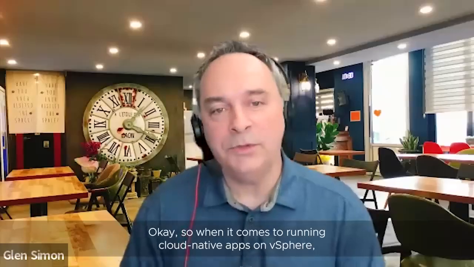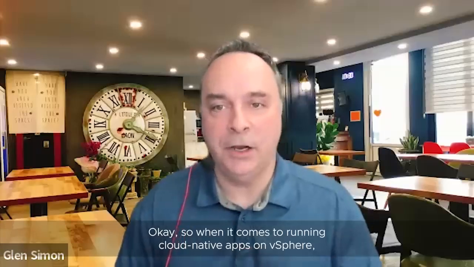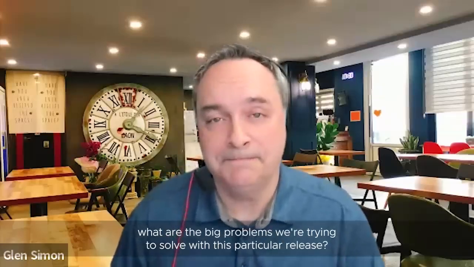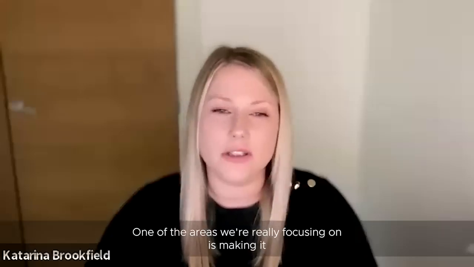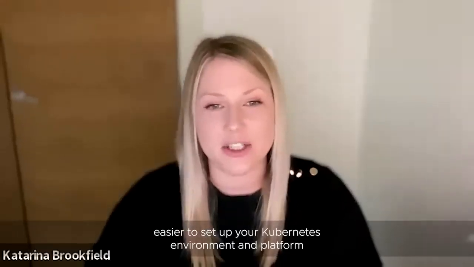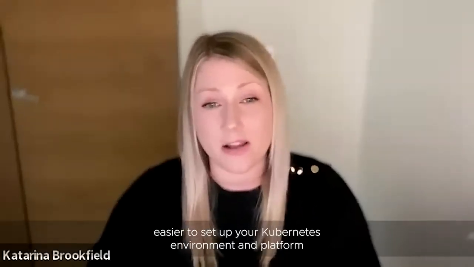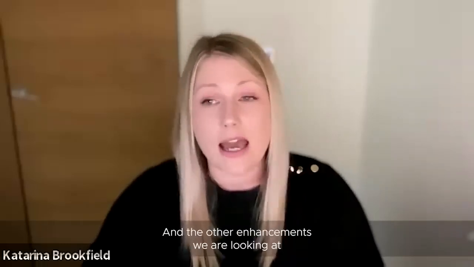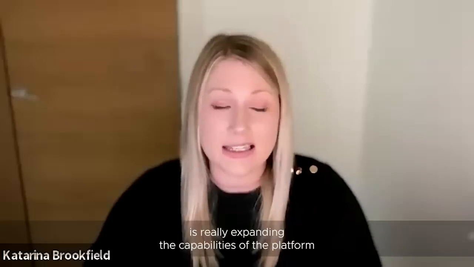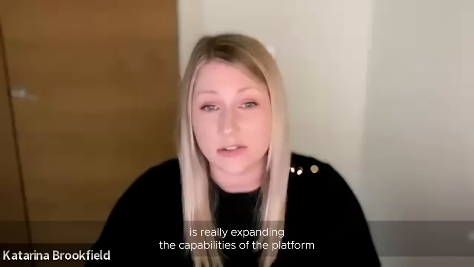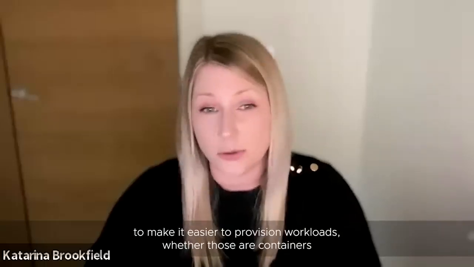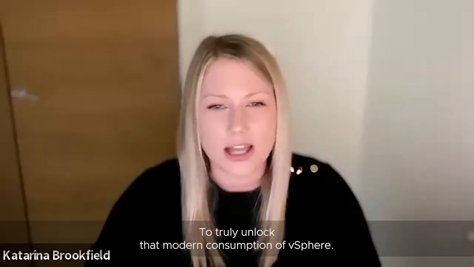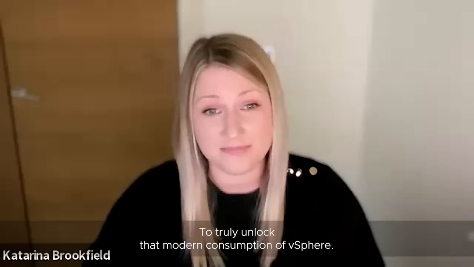Okay, so when it comes to running cloud native apps on vSphere, what are the big problems we're trying to solve with this particular release? So one of the areas we're really focusing on is making it easier to set up your Kubernetes environment and platform to allow our customers to get to that Kubernetes delta quicker. And the other enhancements we are looking at is really expanding the capabilities of the platform to make it easier to provision workloads, whether those are containers or virtual machines, to truly unlock that modern consumption of vSphere.